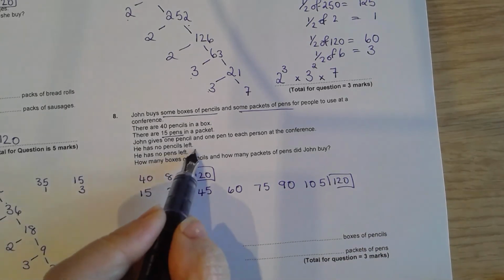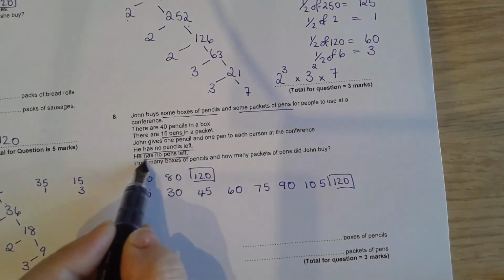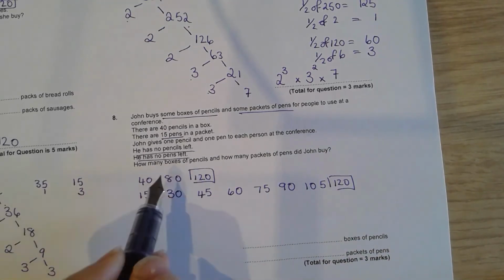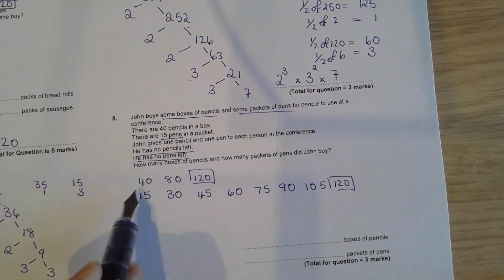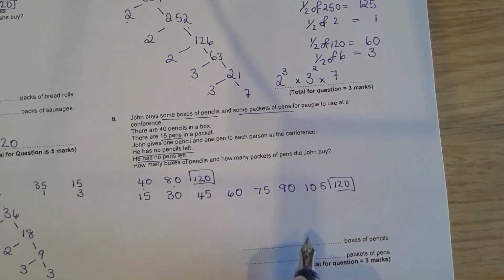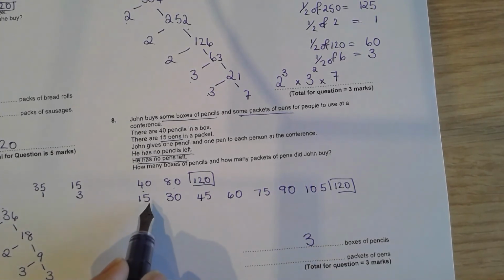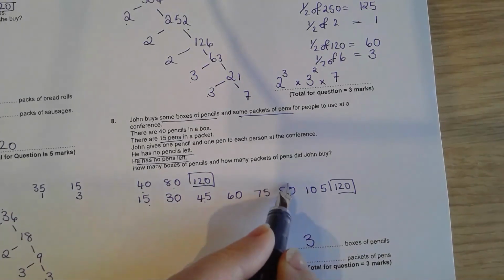It tells us there's no pencils or no pens left, so that means it's got to be exact. How many boxes of pencils? Pencils were first, and it was 40 times table, so that is 3. And then how many packs of pens? 1, 2, 3, 4, 5, 6, 7, 8.